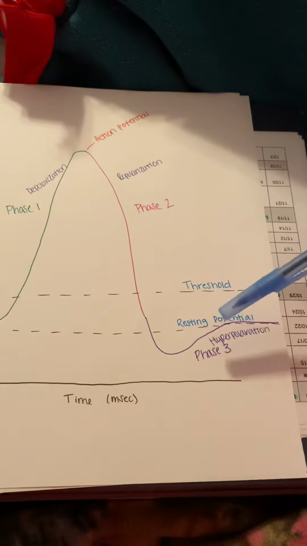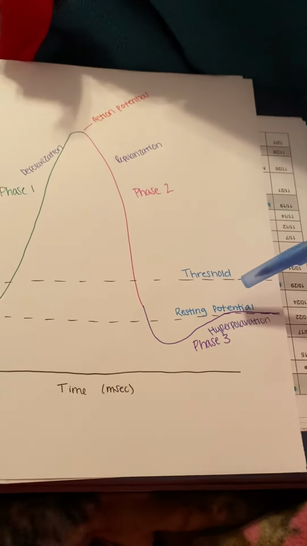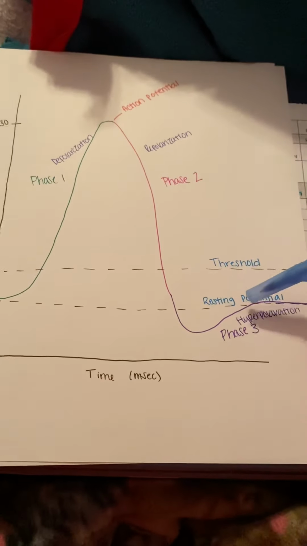Then the activation gates close, stopping the flow of potassium, which then gets brought back up to the resting membrane potential, and that's when it stops.